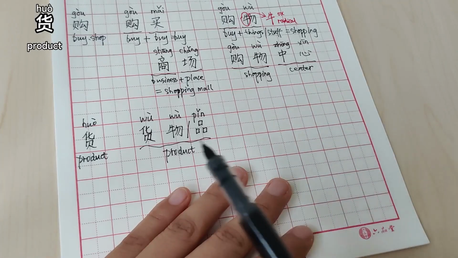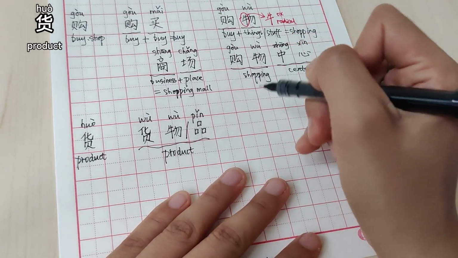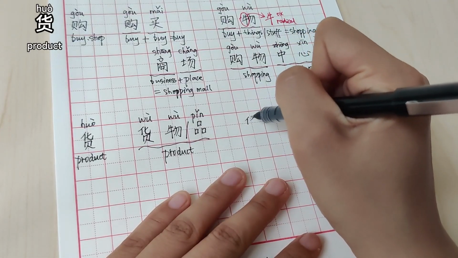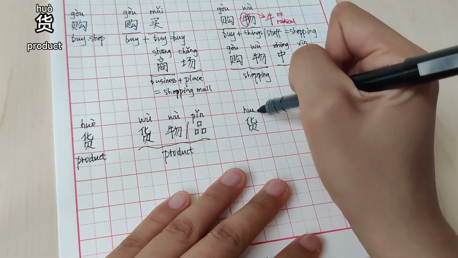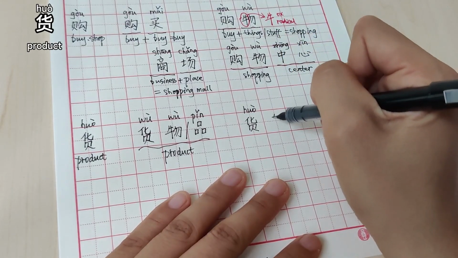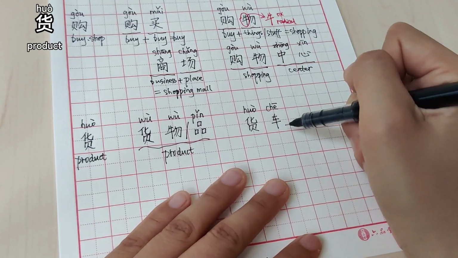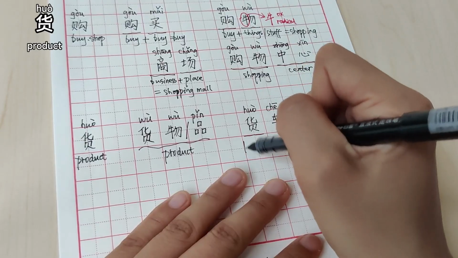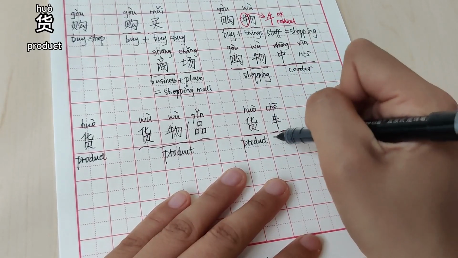If you are going to ship your product to somewhere else, then you will need a 货车. 货 is the product. 车 is the car.